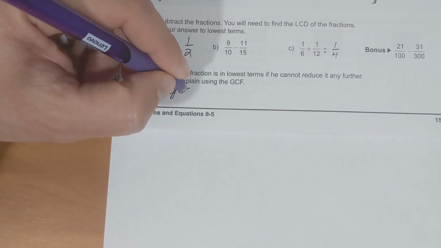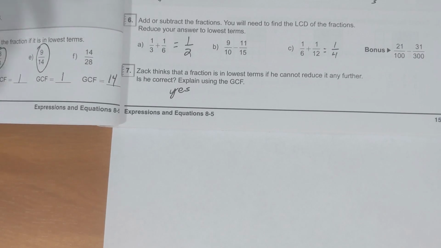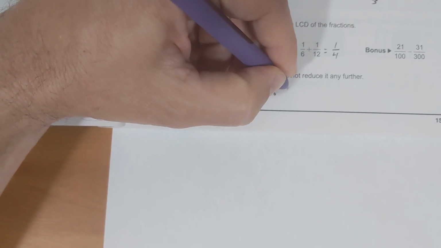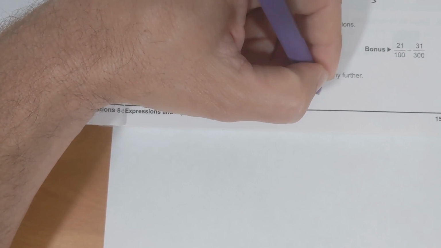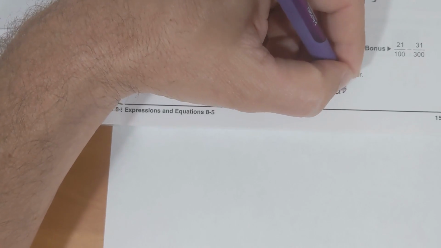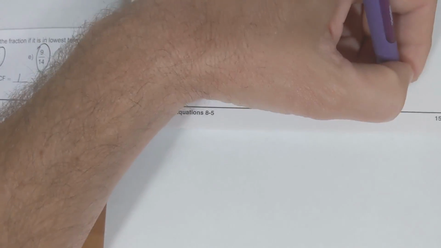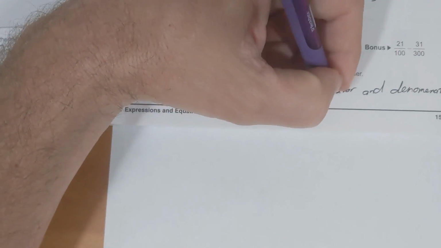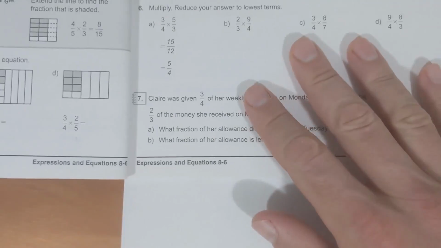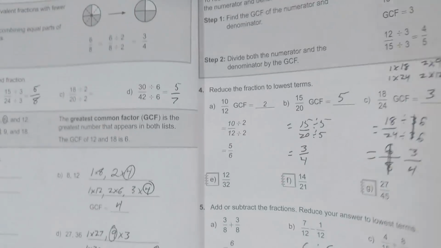That's the idea of reducing fractions, to get to the point to where you can no longer, and where the greatest common factor of the numerator and the denominator is 1. And that is all, as next will be multiplying fractions.